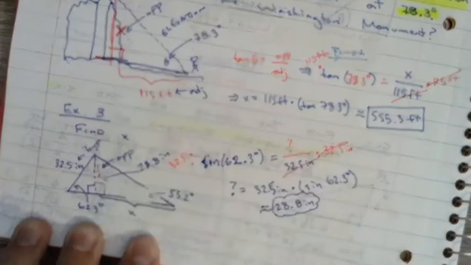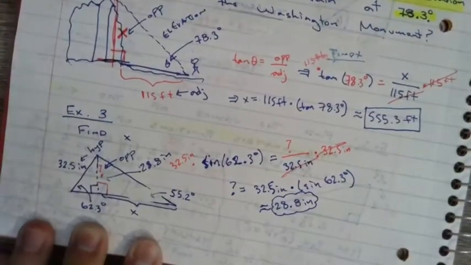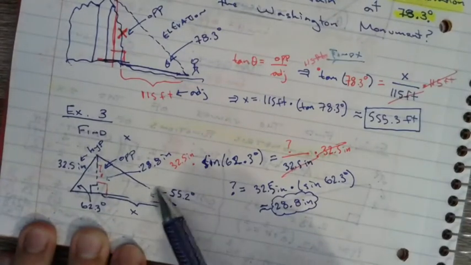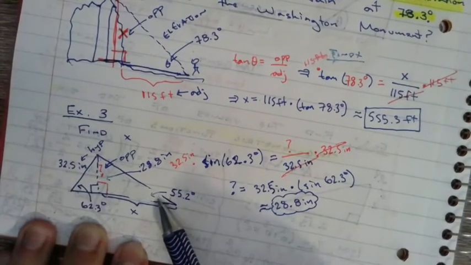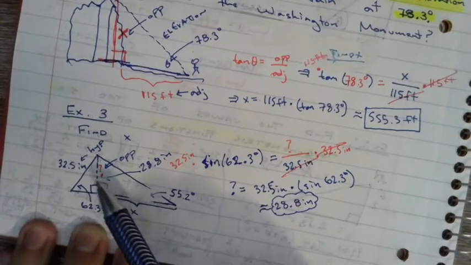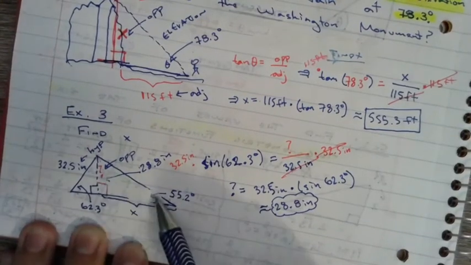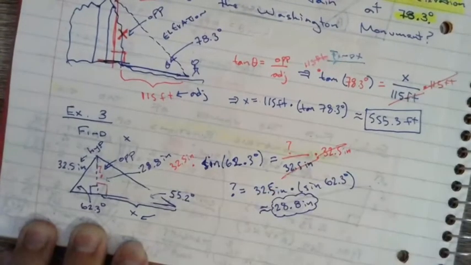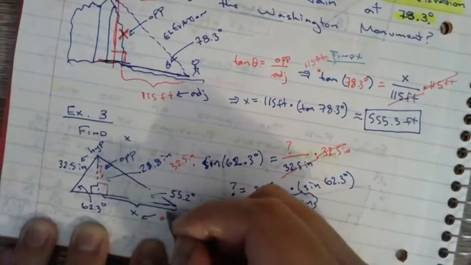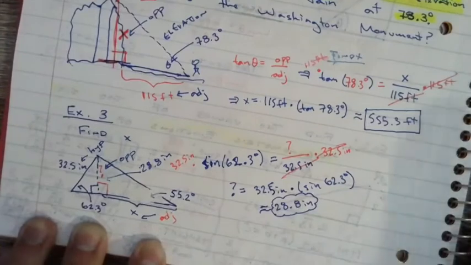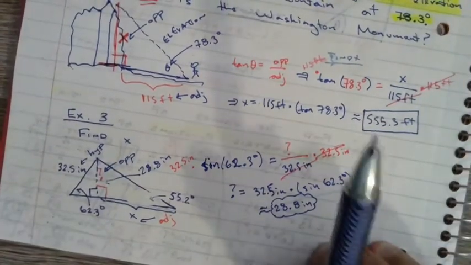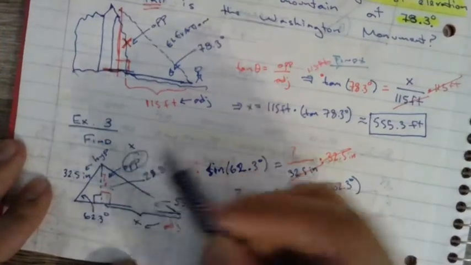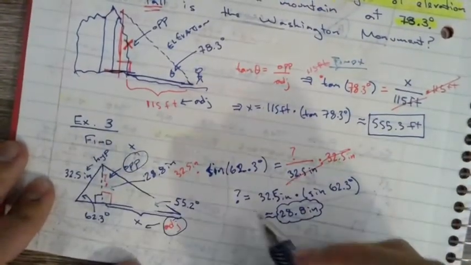But now take a look at it. You're trying to find x, but we have another angle right here that we could look at. This angle right here has an opposite side, this side right here, and this side right here is the adjacent. So your x is going to be adjacent. Okay, so now you have another thing you could focus on. Since you have an opposite and an adjacent, that means we could use tangent now.